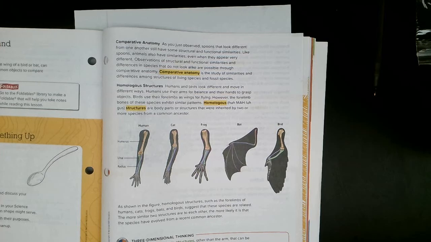Now, the next definition for you to be aware of is, what are homologous structures? Humans and birds look different and move in different ways. Humans use their arms for balance and their hands to grasp objects. Birds use their forelimbs as wings for flying. However, the forelimb bones of these species exhibit similar patterns. These are what are referred to as homologous structures, and they are body parts or structures that were inherited by two or more species from a common ancestor.